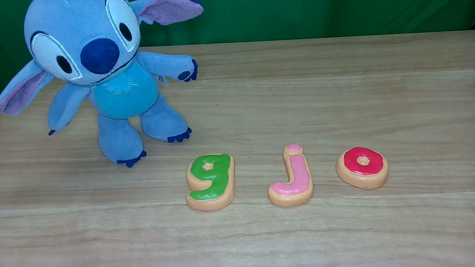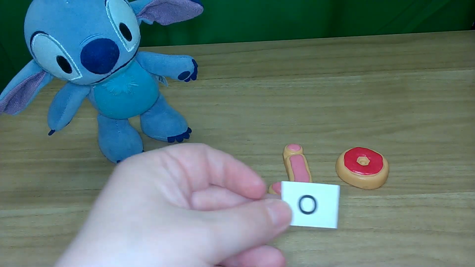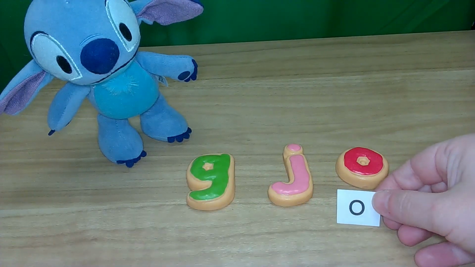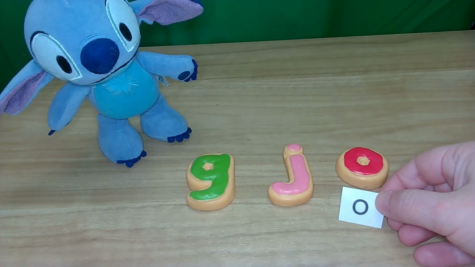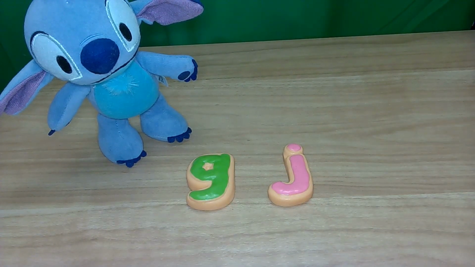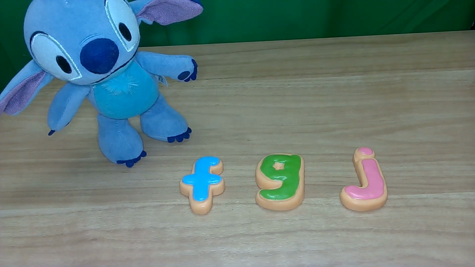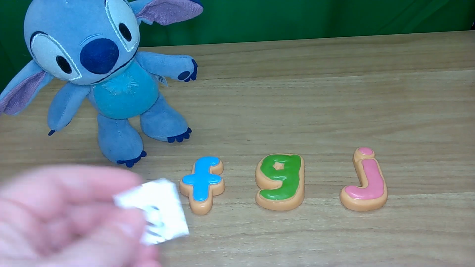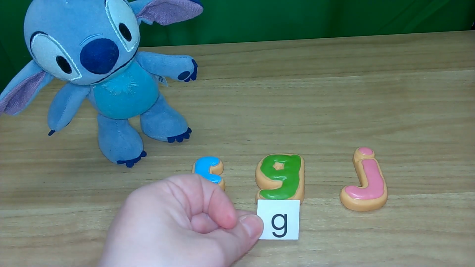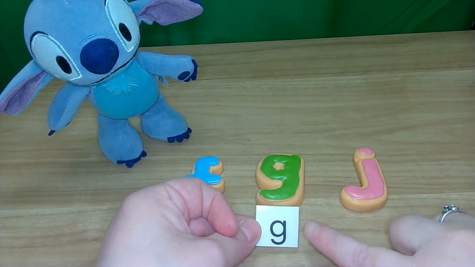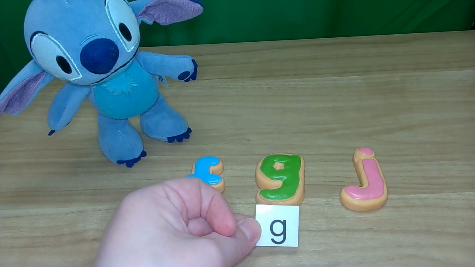Which letter is O? Ooh, I hope you found this one. O, lowercase o. Okay, let's get that one out of there and get the next letter. Okay, ooh, looks like we've got our next letters. Which one is letter G? Look at your choices and find letter G. Ooh, yes, I hope you found this one right here, lowercase g. Okay, let's get the next one.